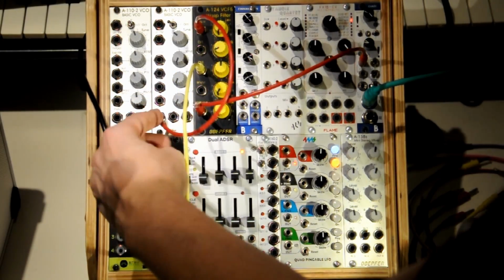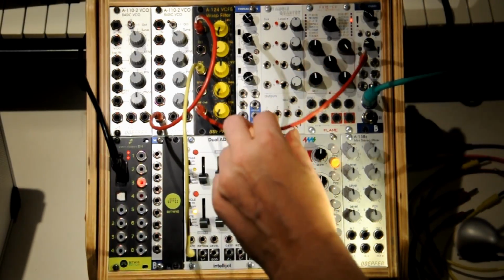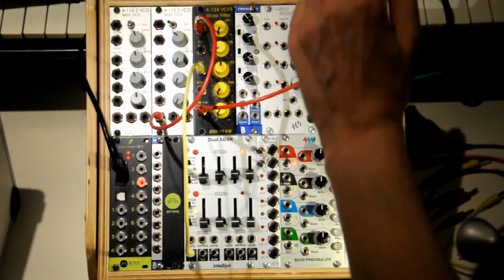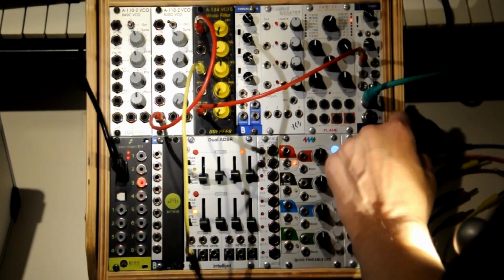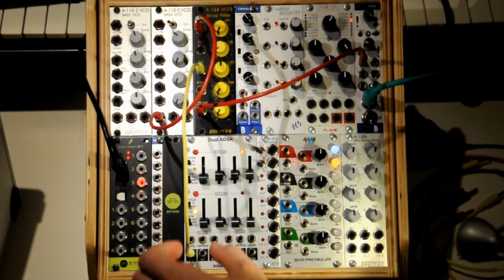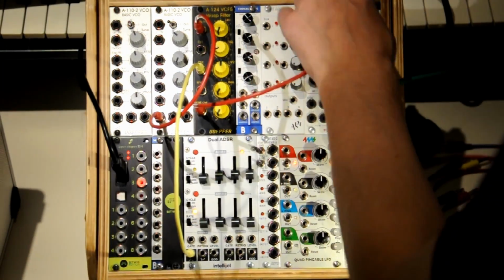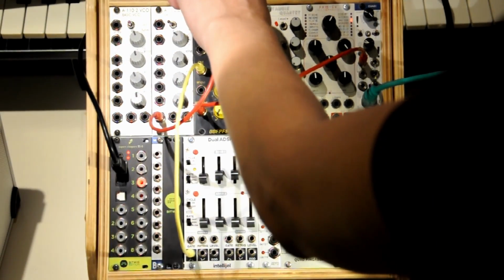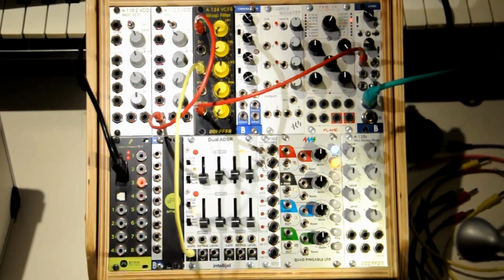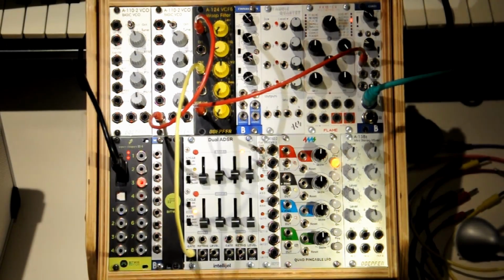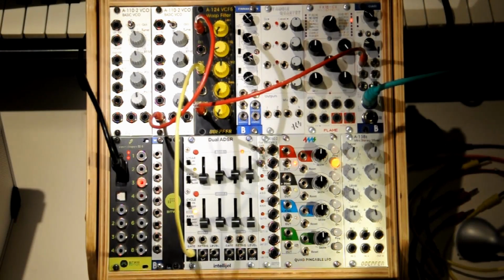We have an oscillator going into a filter, and the filter is going out into the audio out, and this audio out is going to Bitwig Studio, and we're gonna modulate this filter here with this ADSR. So pretty easy and simple stuff. And today we want to use the pitch signal from Bitwig Studio, and we want to use a gate signal from Bitwig Studio to actually change something inside the Eurorack here.